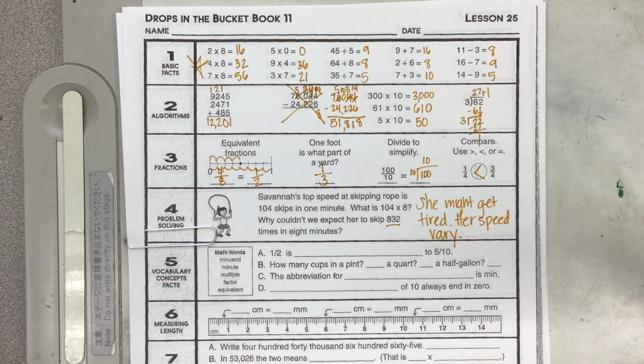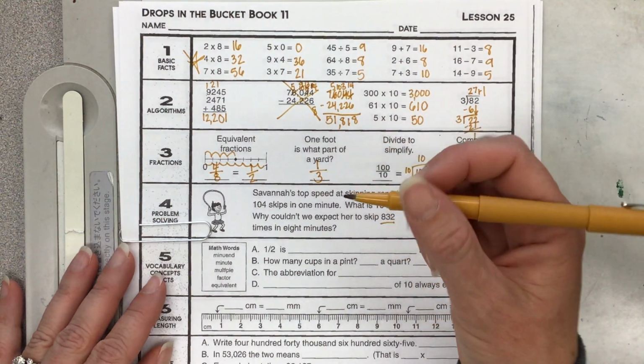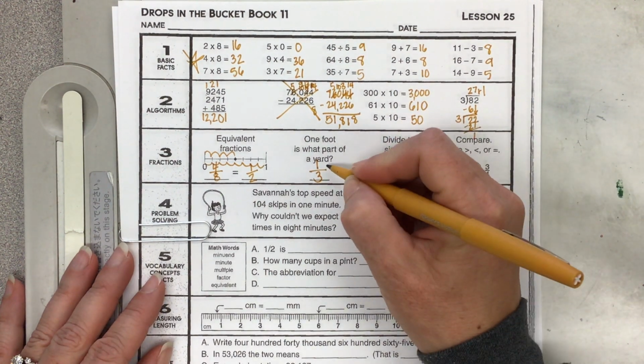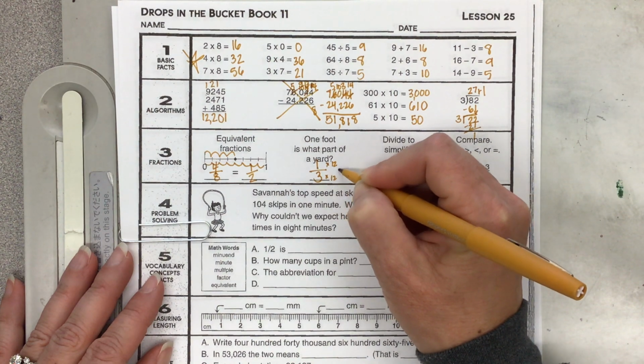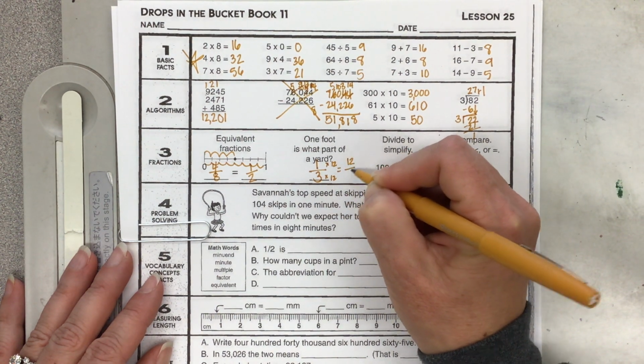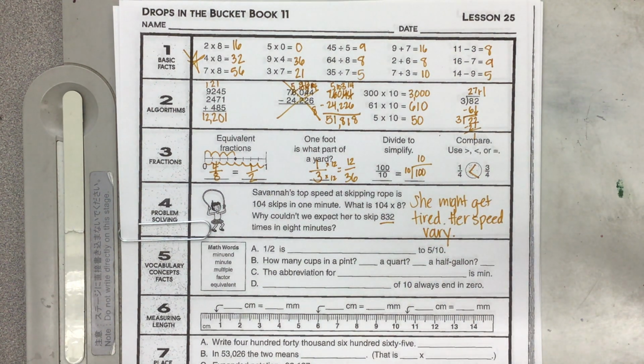Yes? For one place, what part of the yard would 12 out of 36 be? So 12/36 would be an equivalent fraction, because if you multiply both of these by 12, because that would be more like inches, right? So this would be 12/36. So it is equivalent. It's not exactly answering the question, but yes, give yourself a star.